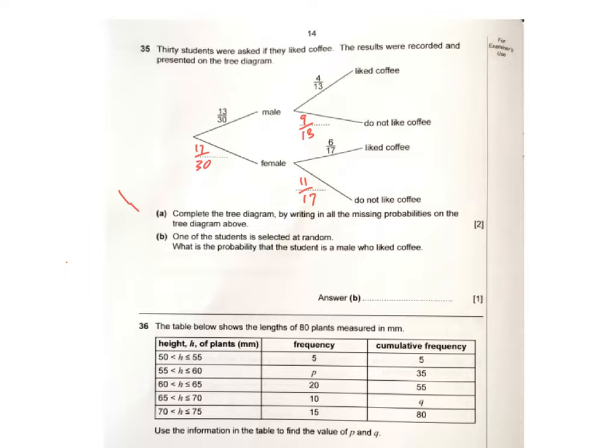Now, one of the students is selected at random. What is the probability that the student is male who liked coffee? Male and like coffee. Not male do not. So male like, which is 13 over 30 times 4 out of 13. So that will be your answer. If you multiply that, you get 2 out of 15.